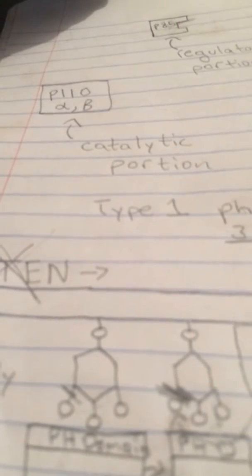So loss of PTEN here is not a good thing.